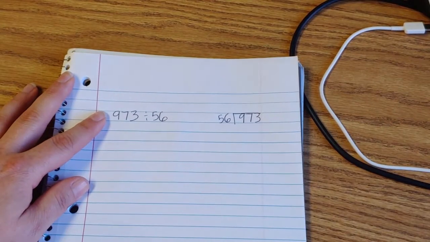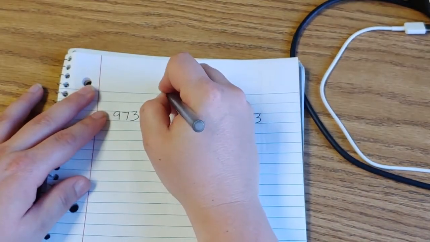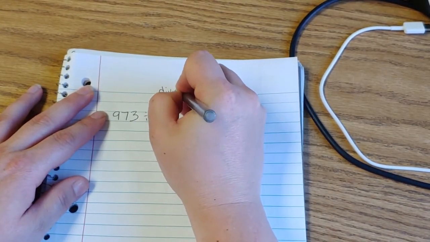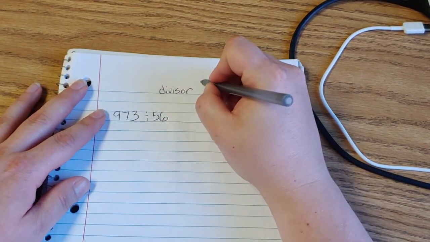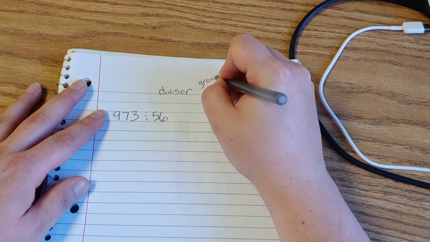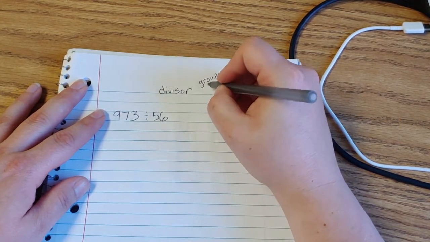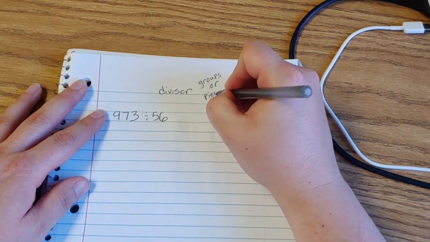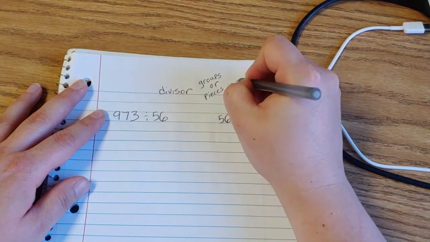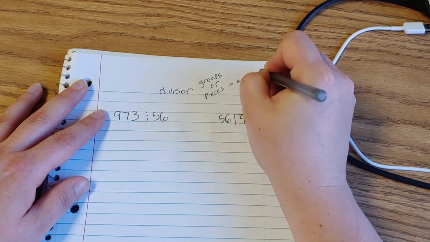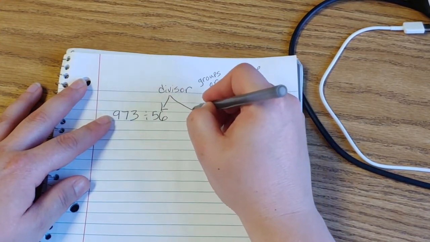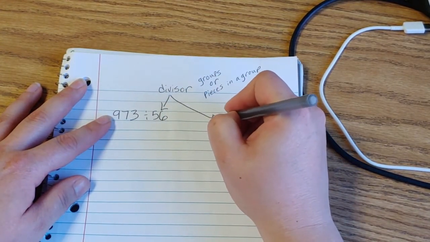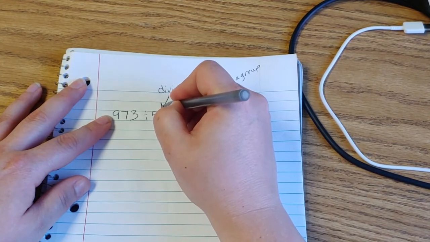And there are two different math words. The first one is divisor. This is groups or the number of pieces in a group. So that would be this one, and in this model, this one.